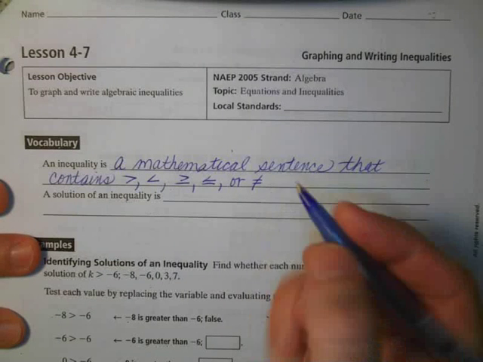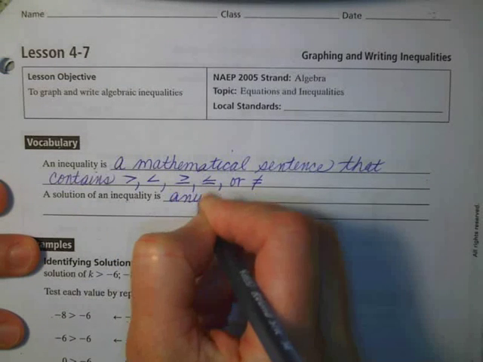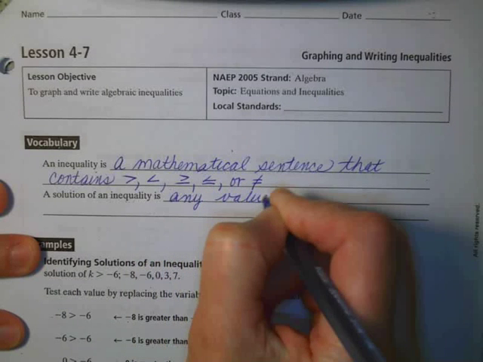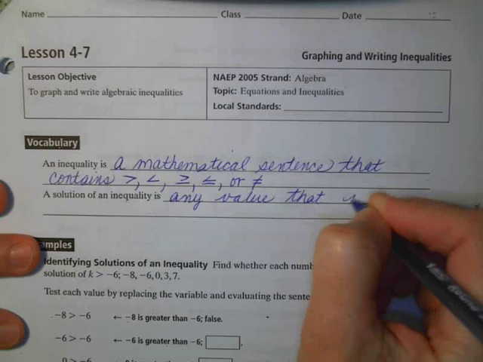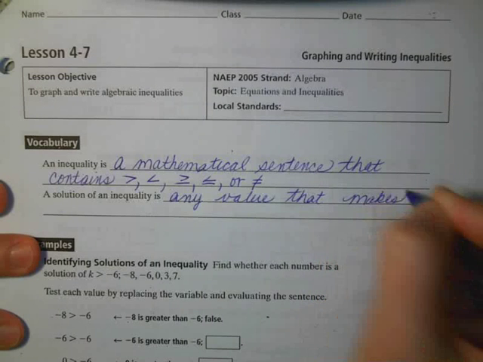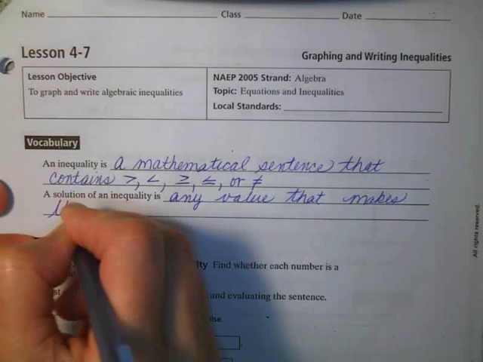A solution of an inequality is any value that makes the inequality true.